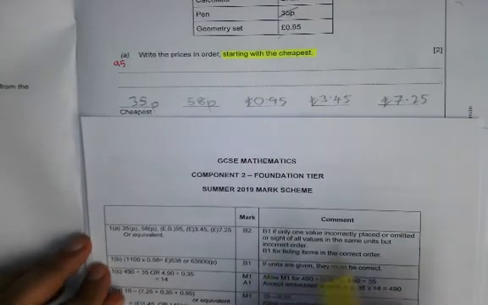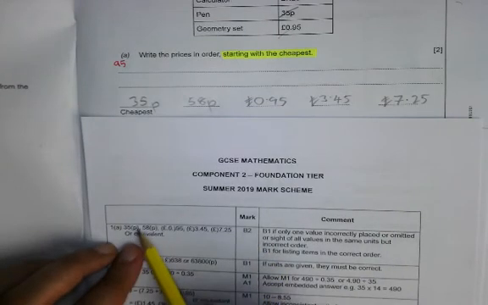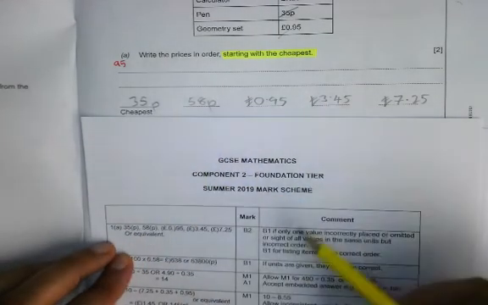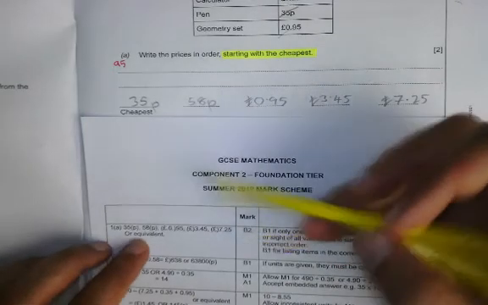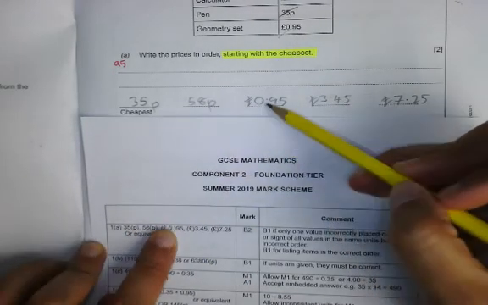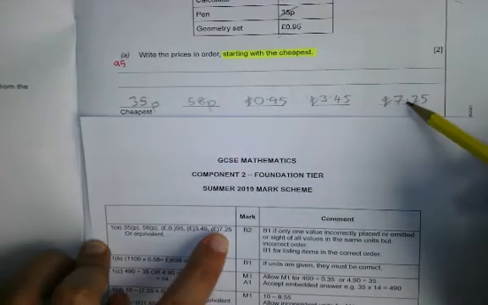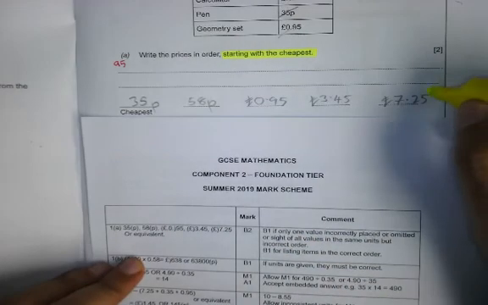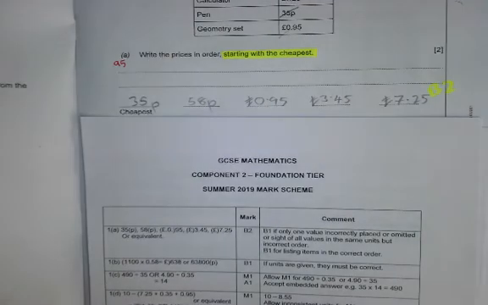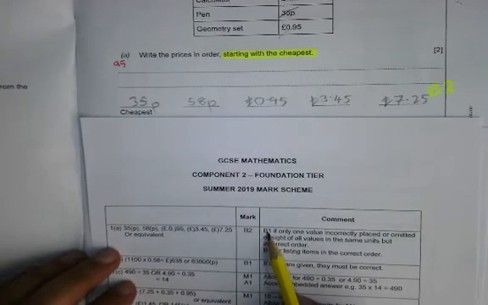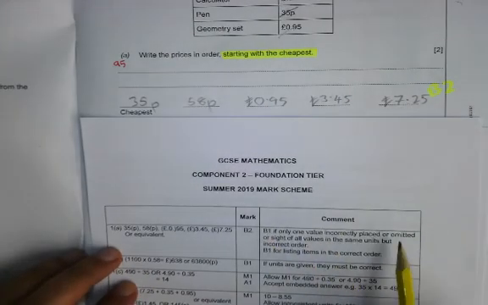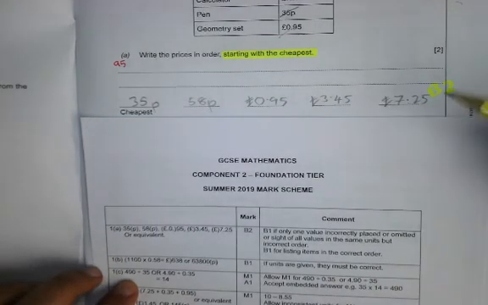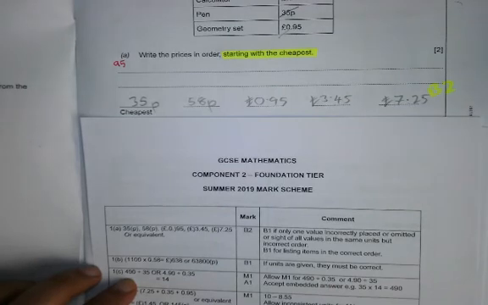So here's question 1. Okay, B2. So that means if you get these right, again, there's no working out that you can do here. Remember, B means independent mark. Have you got these right? 35p, yep, 58p, 95, 3.45, 7.25. So I've got those 2 marks there. Okay, B1, if only one value incorrectly placed. So it means that if you've got one thing wrong, then you could have 1 mark. But any more than that, you don't get anything.